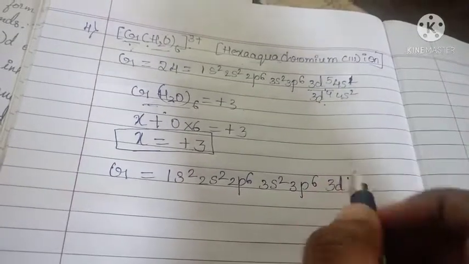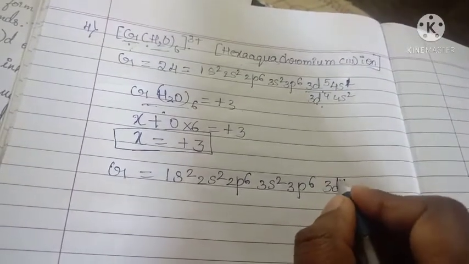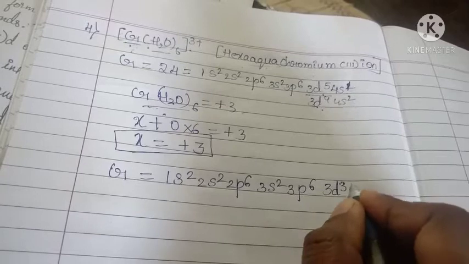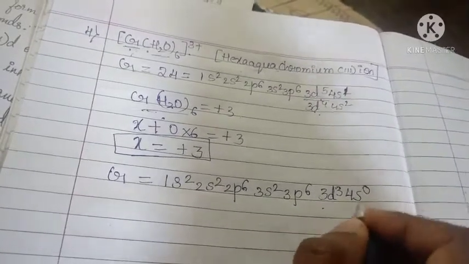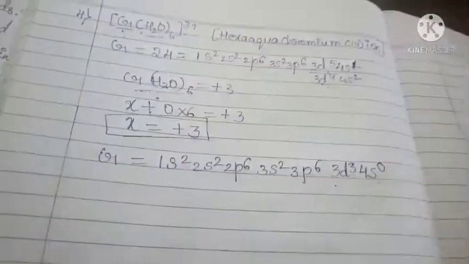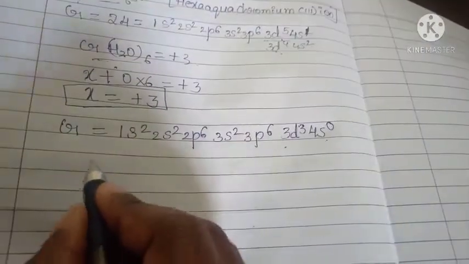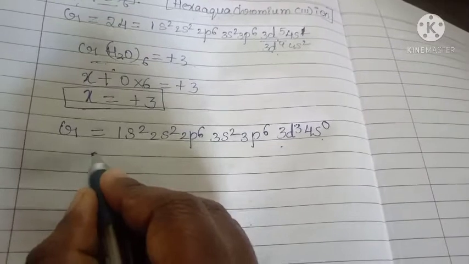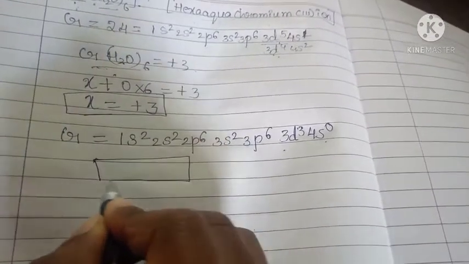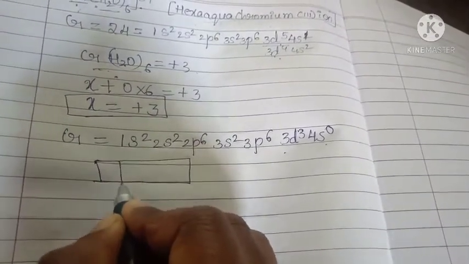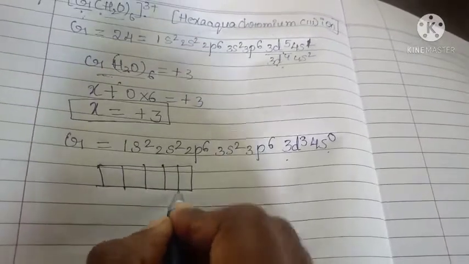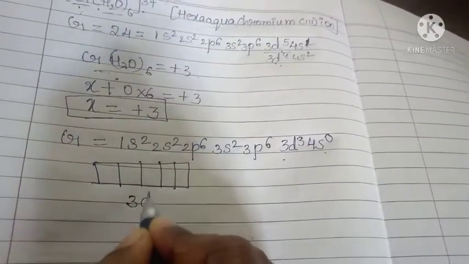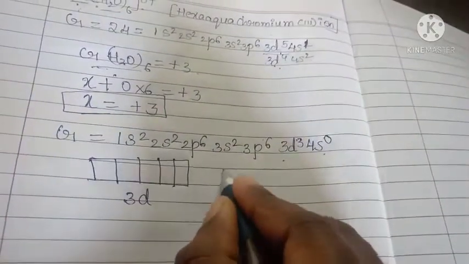Here 3d3, and 4s0. Then you have to write the box type electronic configuration, and the d orbital has how many sub-orbitals? 5: 1, 2, 3, 4, 5. This is 3d. Next 4s.